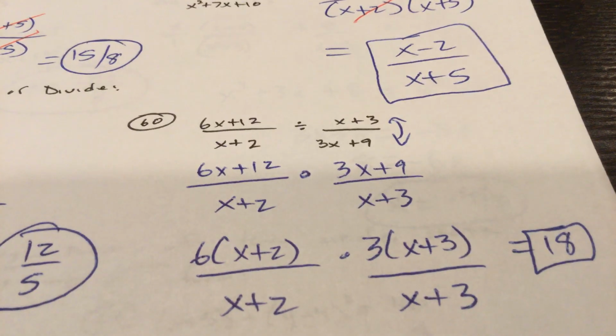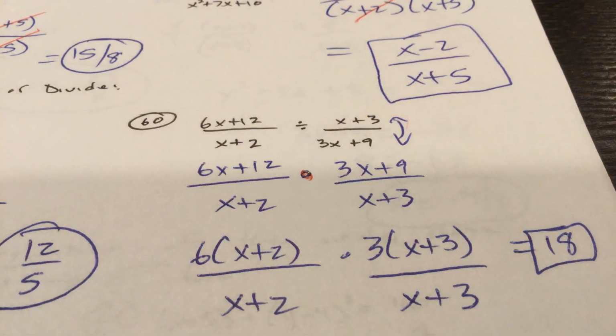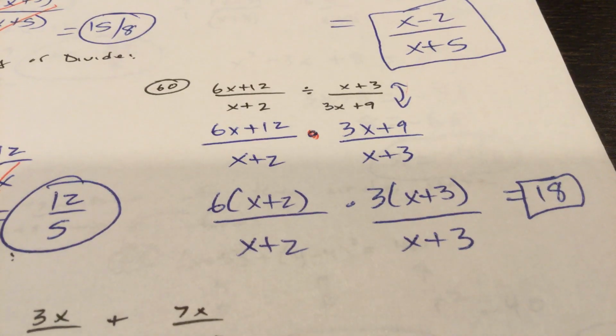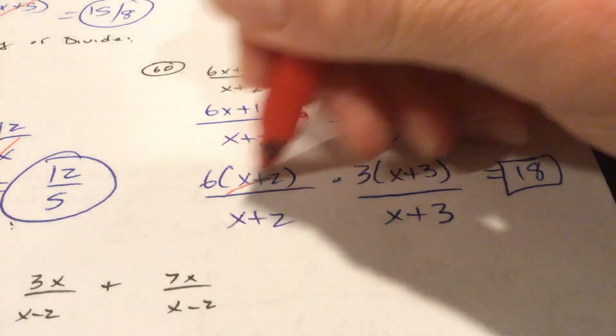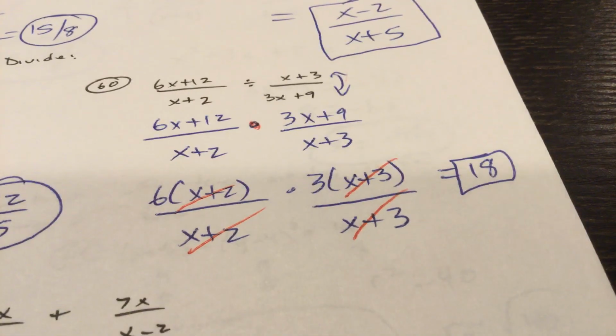On 60, 6x plus 12 over x plus 2, all of that divided by x plus 3 over 3x plus 9. We know we can't divide by a fraction. Instead, we multiply by the reciprocal. So times the reciprocal of what I was dividing by, 3x plus 9 over x plus 3. 6 times x plus 2 over x plus 2. Well, the x plus 2's go bye-bye. The x plus 3's cancel. 6 times 3 is 18 as a final answer.